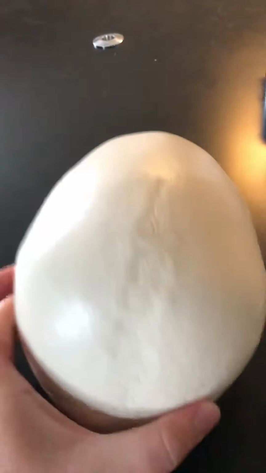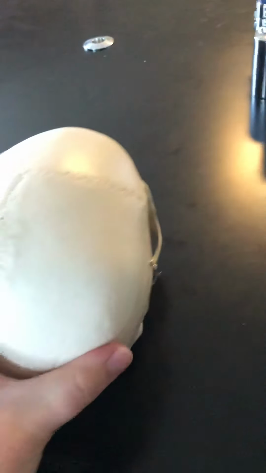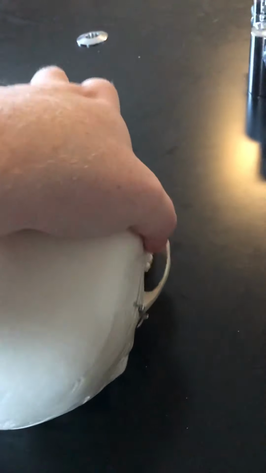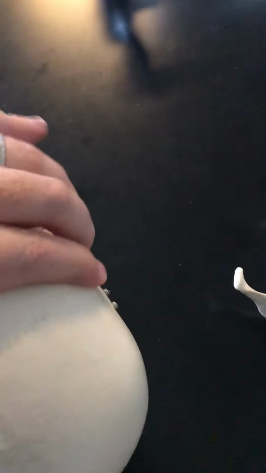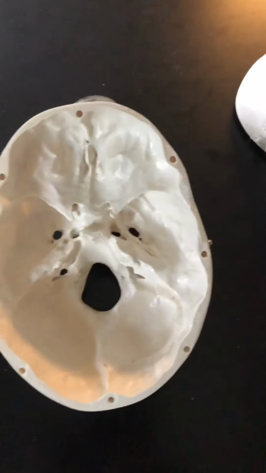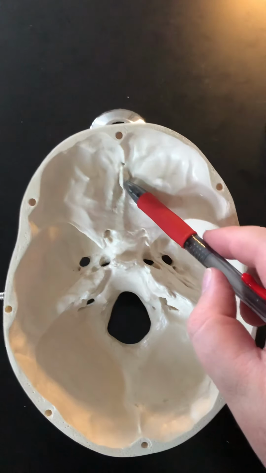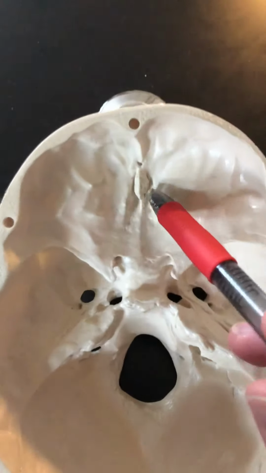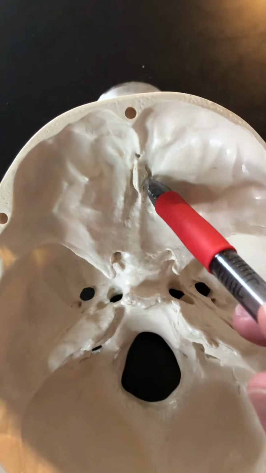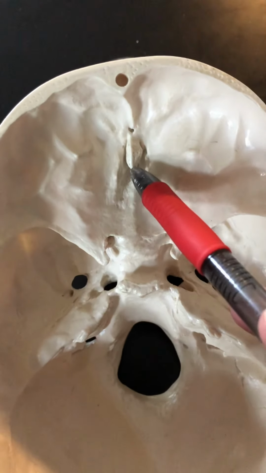All right, the next few features are going to be deep inside of the skull. So we're going to roll it over and pop open the top. All right, remember this is the frontal bone and then the ethmoid bone. So there's several important features of the ethmoid bone. We already talked about those little foramina that sit up there. But we haven't talked about the other portion.